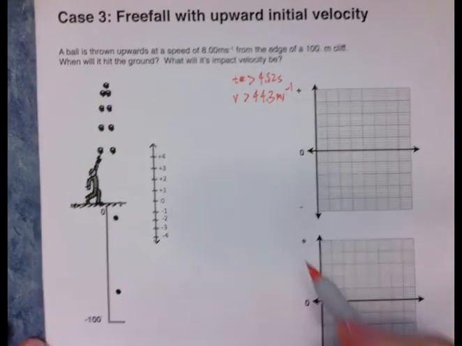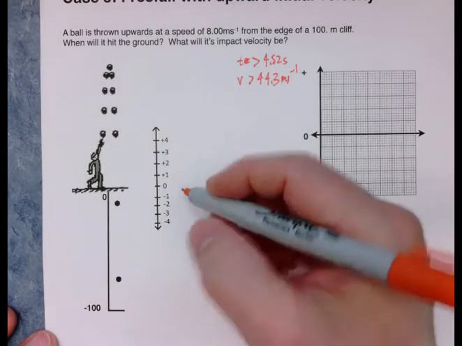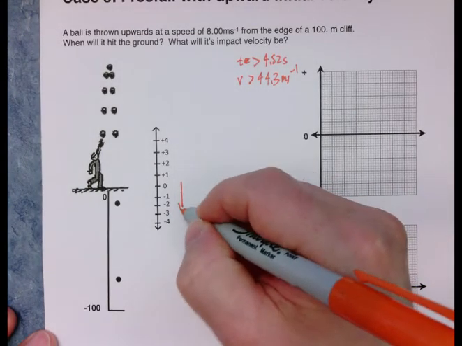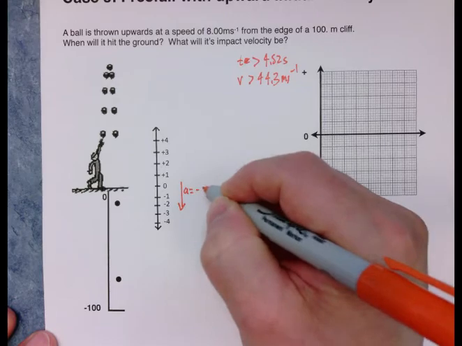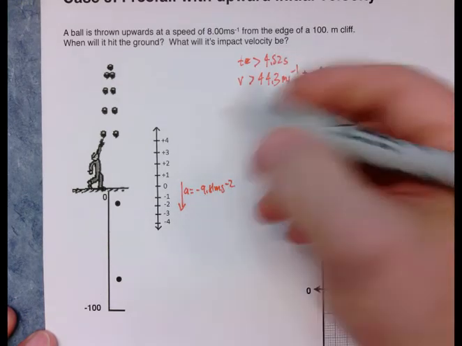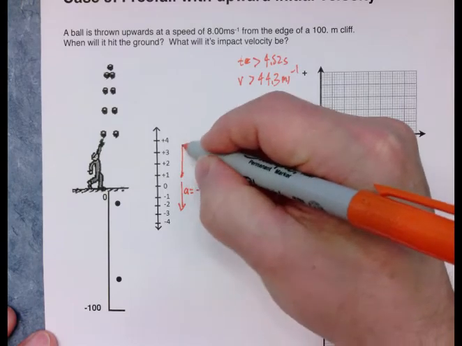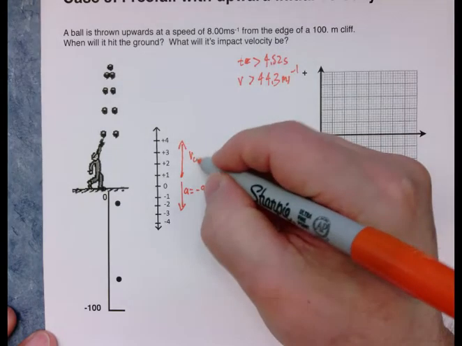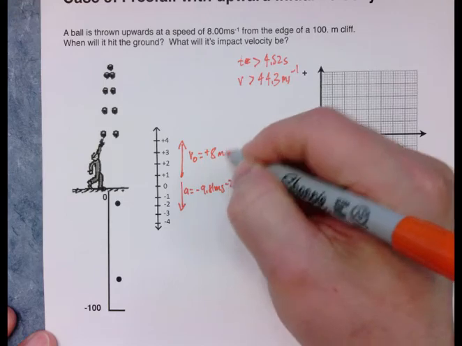So now we need to pay attention to our reference frame here very carefully. We know the acceleration is downward. Acceleration is negative 9.81 meters per second squared. But the velocity is in this direction. So the V0 is positive 8 meters per second.